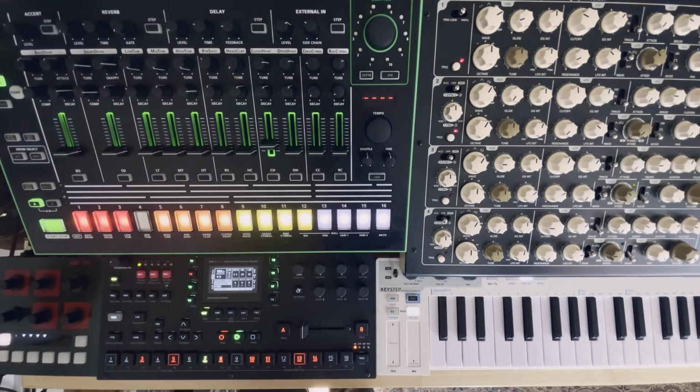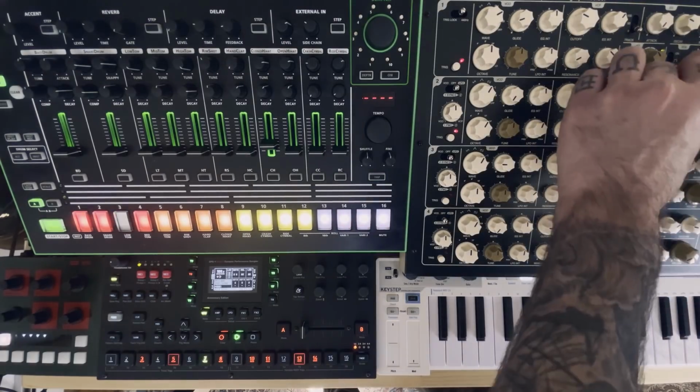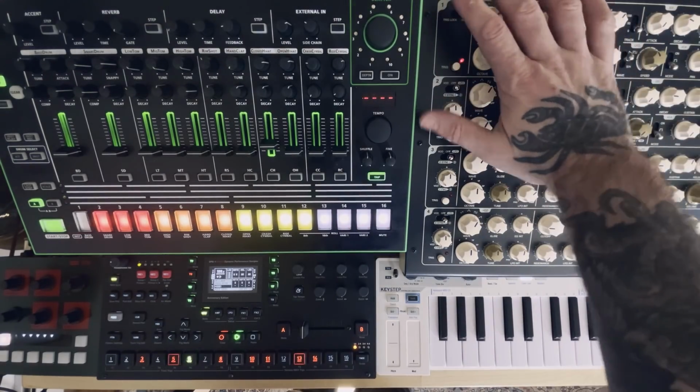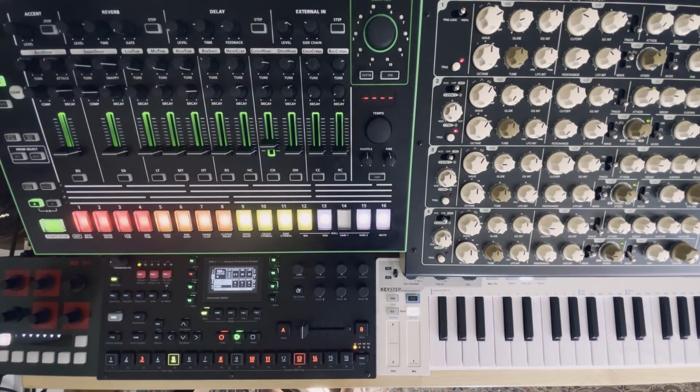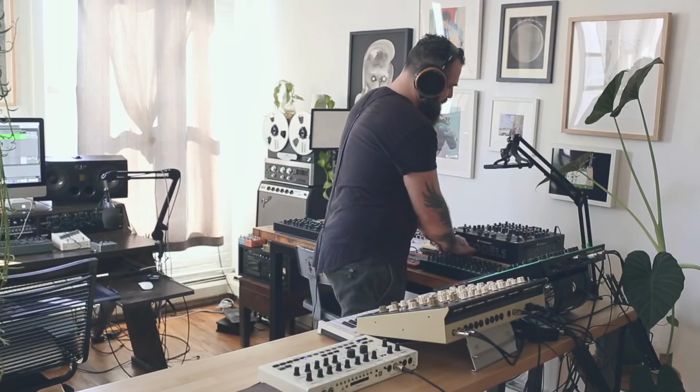This sequence is set to 15 steps, so as you can hear, it's kind of polyrhythmic and always falls in a different place. These two voices share the same effects, so if I add delay, they will both have delay.